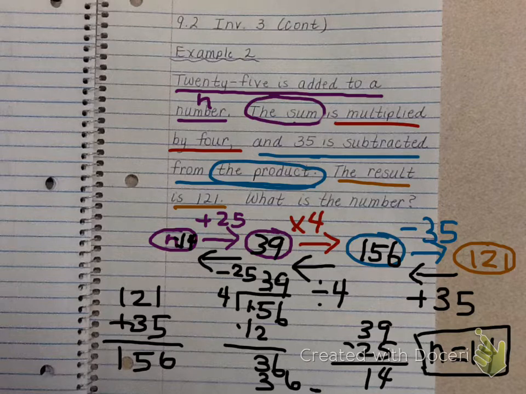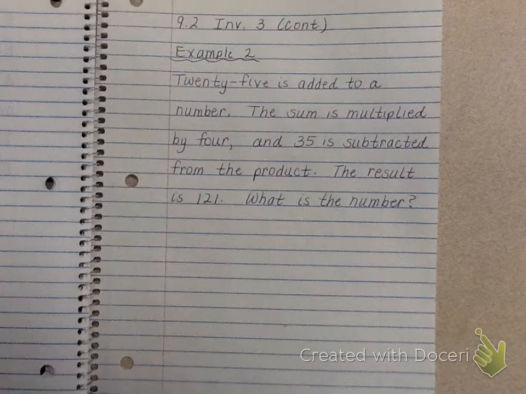Let's go back and check to see if n equals 14 is indeed a solution. So back in the problem, 25 is added to a number. That number we came up with is 14.